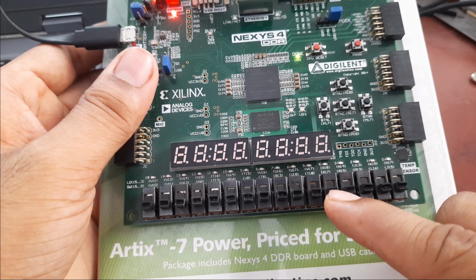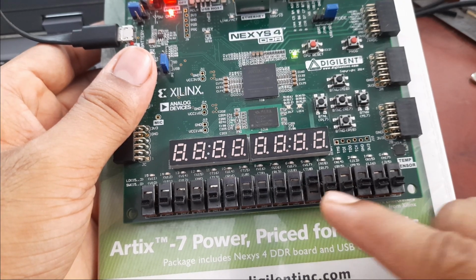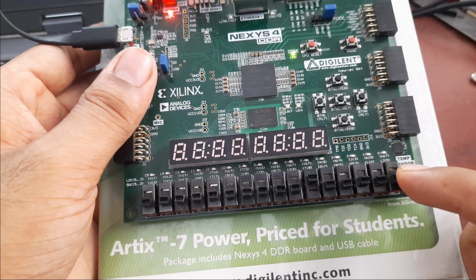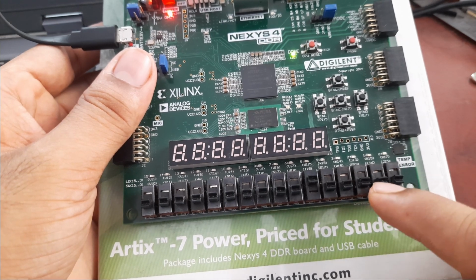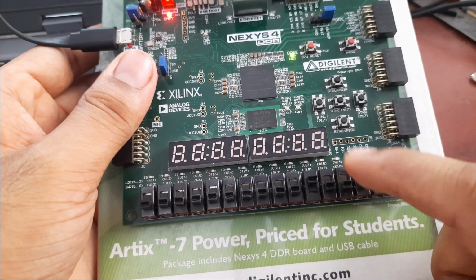Now if I do 0 1 in the selection lines, and I change I0, nothing will happen, but if I change I1, the LED will glow, right? So I1 is equal to Y in this case, and anything else will not take effect.